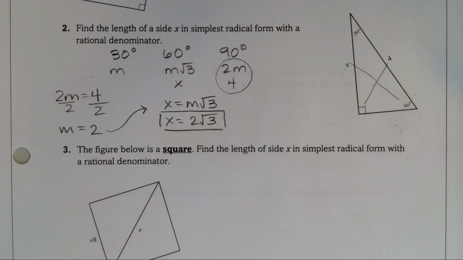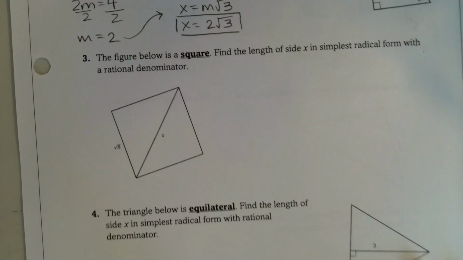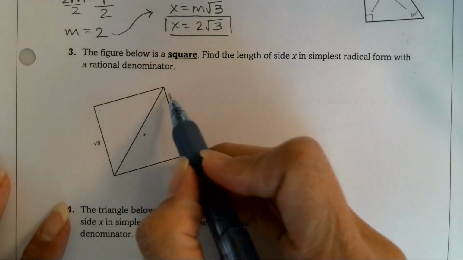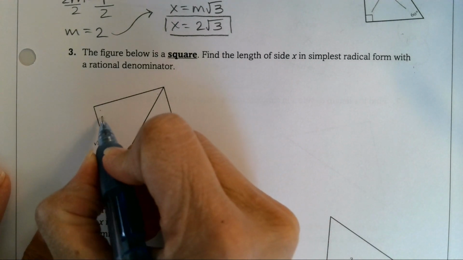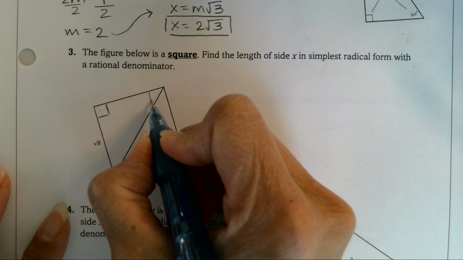So sometimes they're gonna give you not a triangle, but triangles embedded in a polygon, okay? In this particular polygon, we have a square. Now, in that square is our triangle or our triangles. Are they 30, 60, 90 or 45, 45, 90 triangles? They're 45, 45. Very good. We know all these angles are what? 45. What? Or 90. They're 90, right?